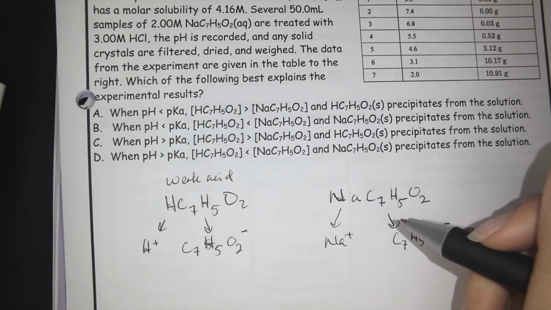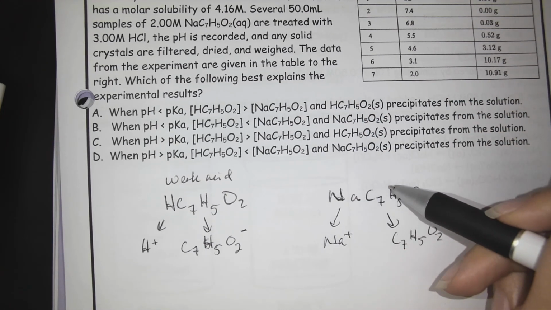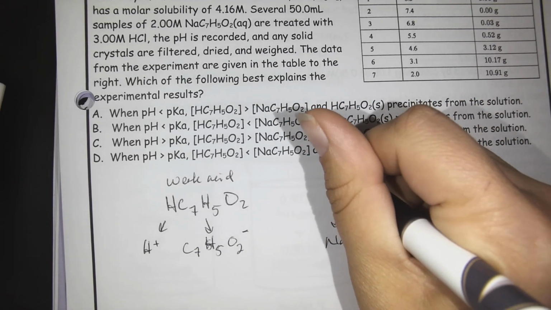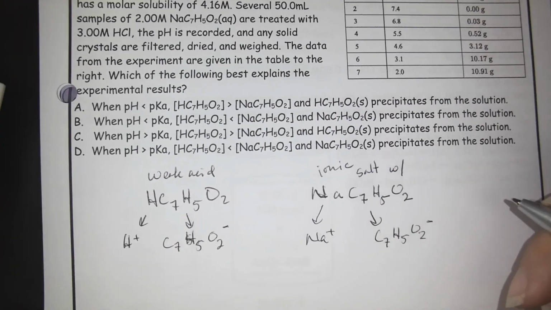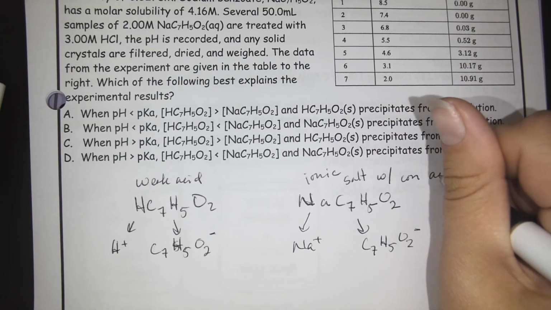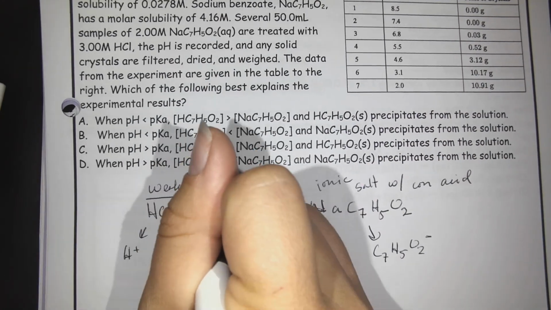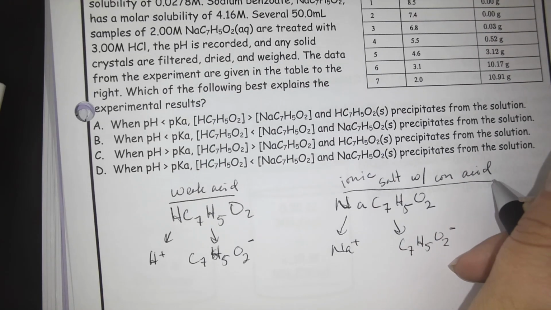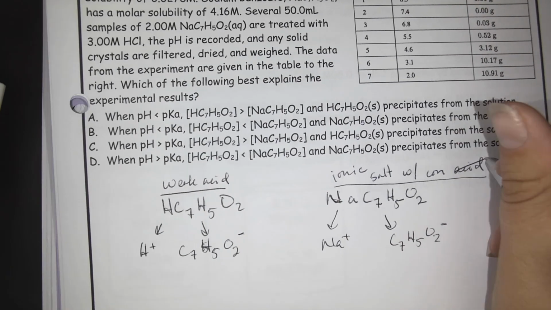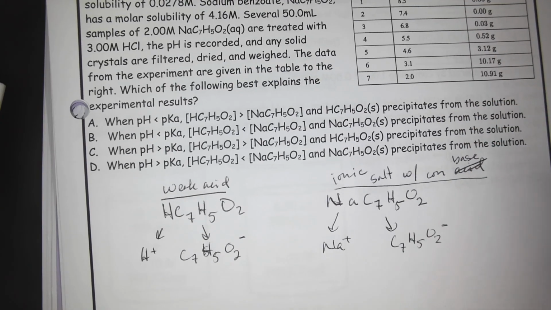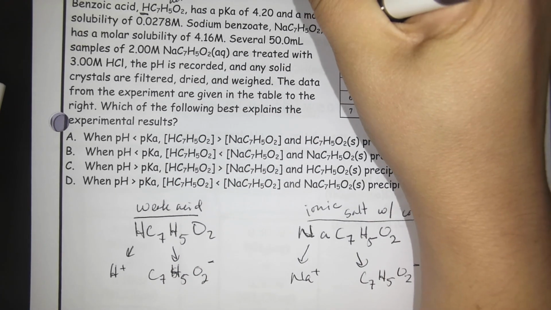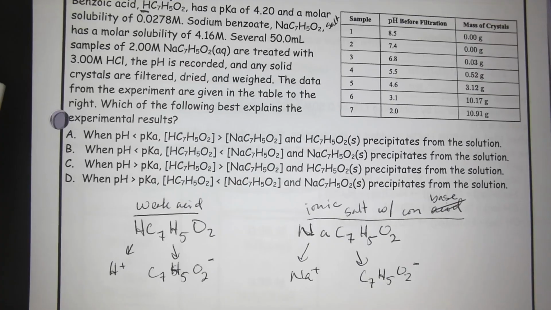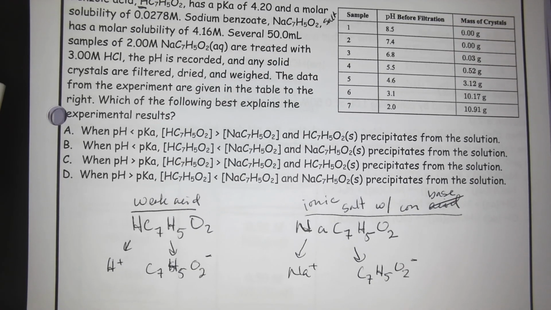This is an ionic salt. It's a metal with a group of nonmetals. An ionic salt that contains the conjugate base. This is a buffer solution. We've got a weak acid and a salt that contains the conjugate base. This is a buffer solution. Great, so there's our salt. It has a molar solubility of 4.16 molar.